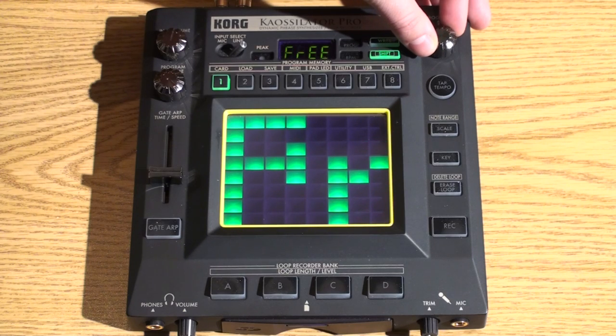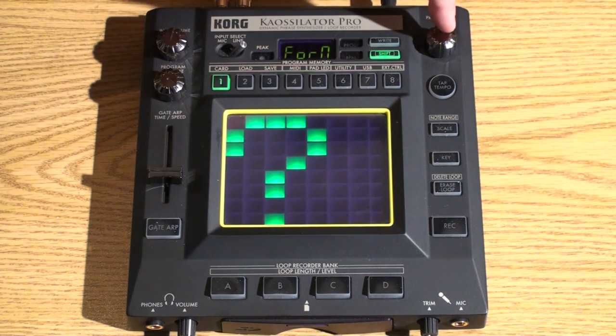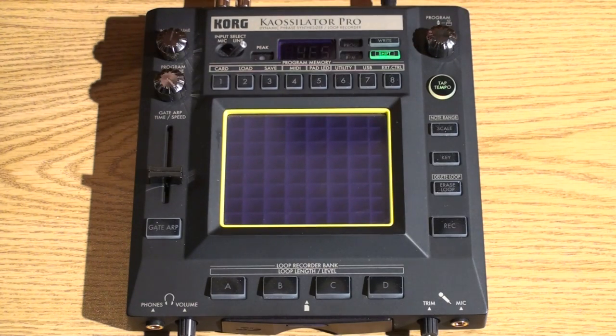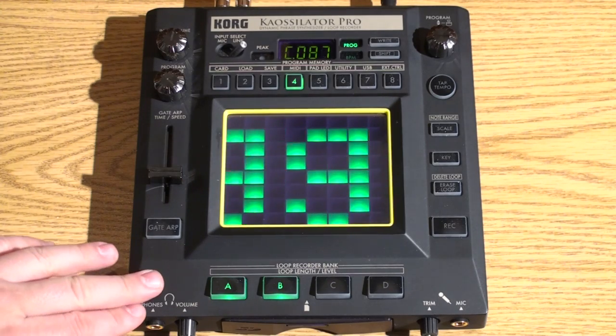So you can get some info about the card, calculate the free space, or format. And to do that, you push the program/BPM knob down, select yes, and then press the button again. I'm going to cancel by pressing the Shift button because I've already formatted the card.